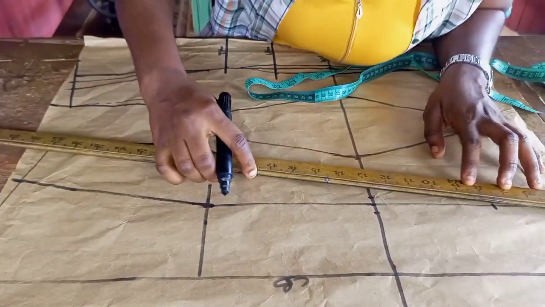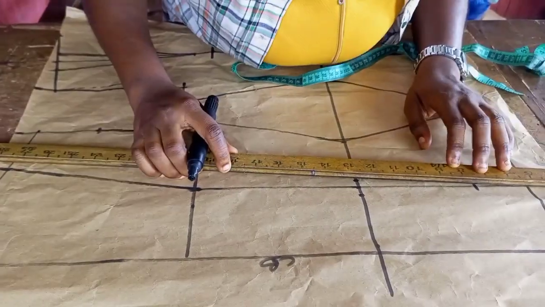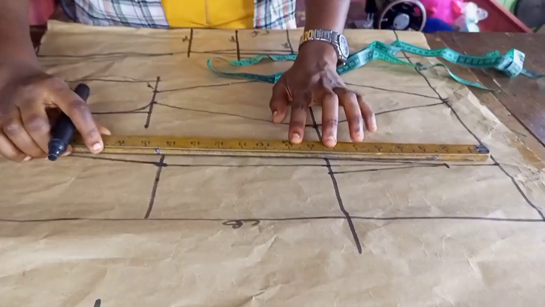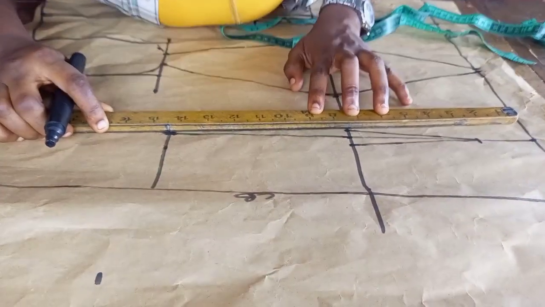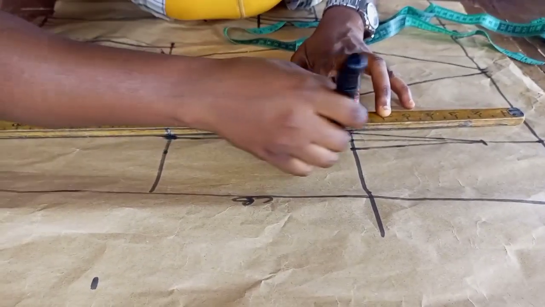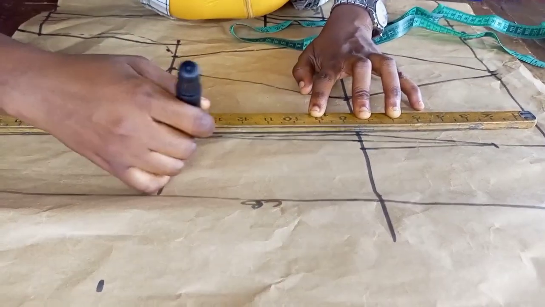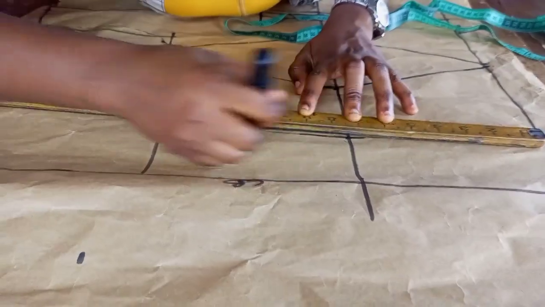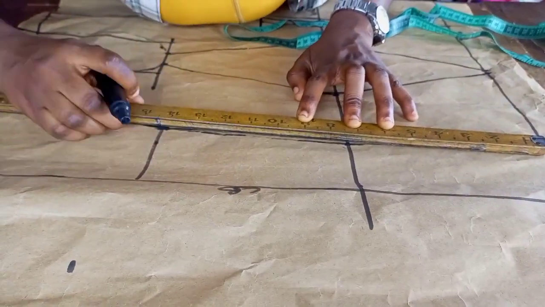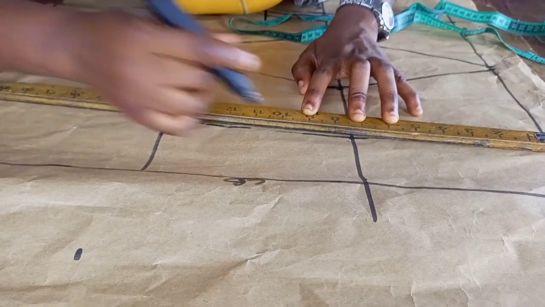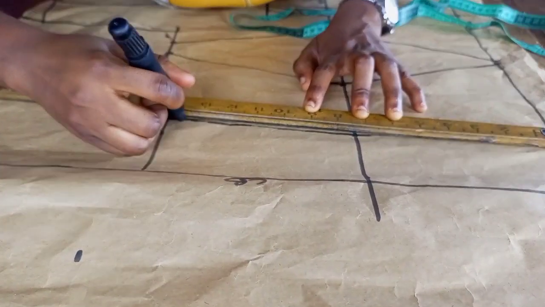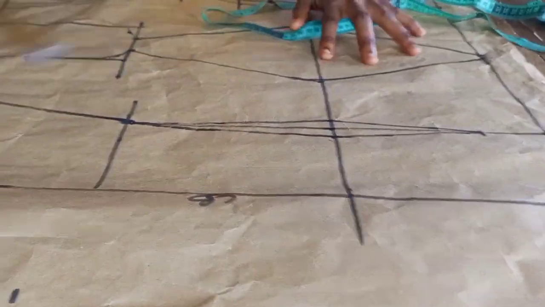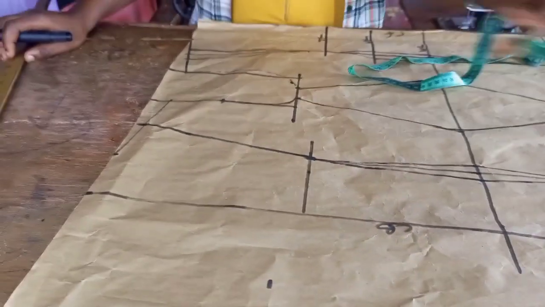Now, once you do so, just go ahead and connect it. So, and this is what we have. So we go ahead to the shoulder point now.